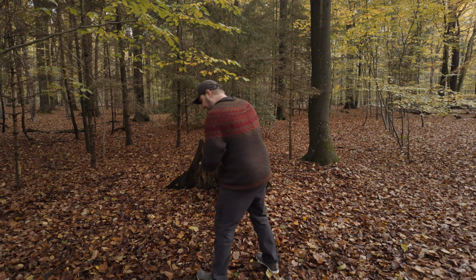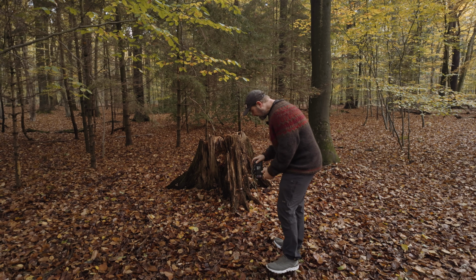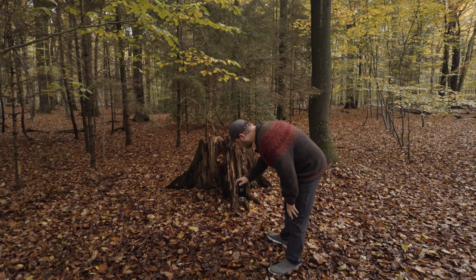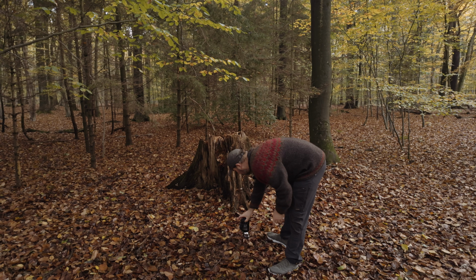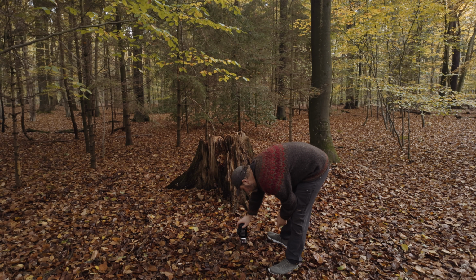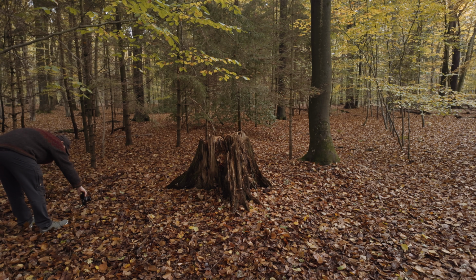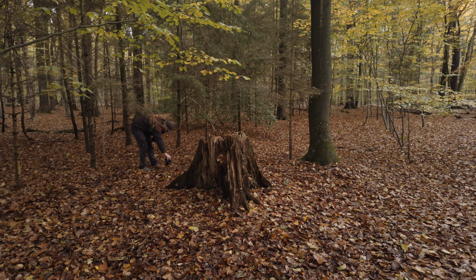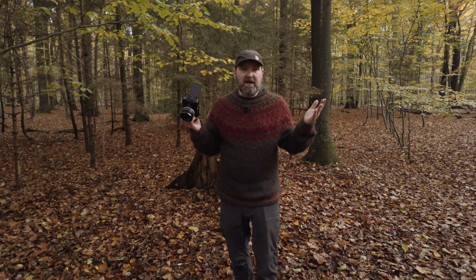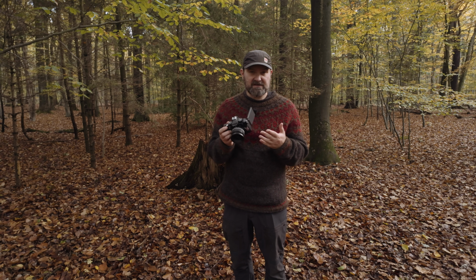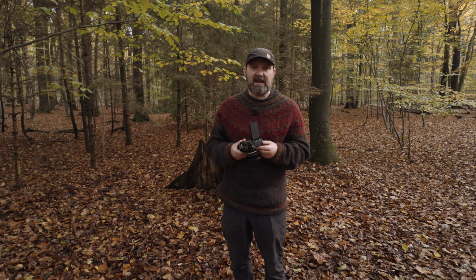To round it all off, I'm going to have to get low. So yet again, this is where the flip out screen comes in handy. So I can go all the way down here, point the camera up. And there we have it, it's done. So I think it's super fast to scan with the camera.